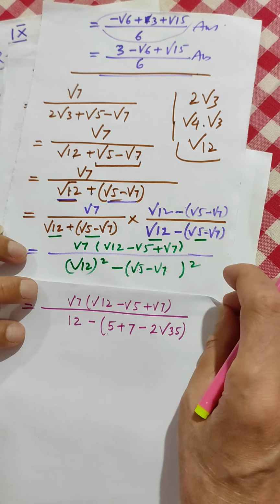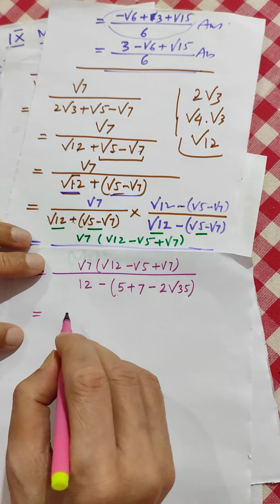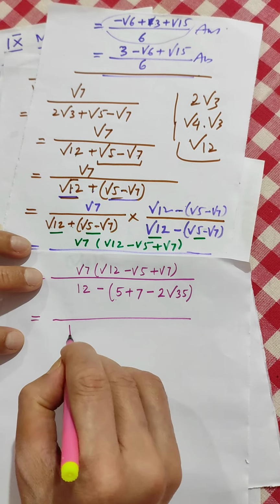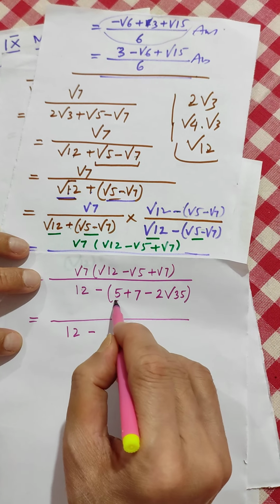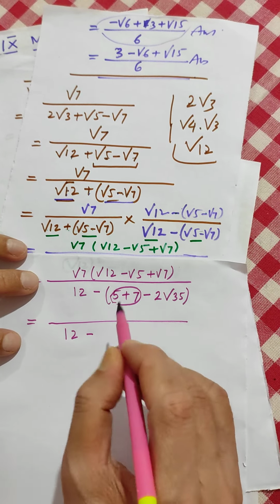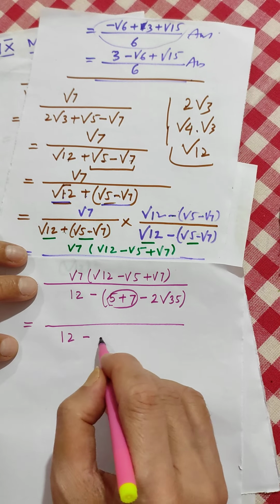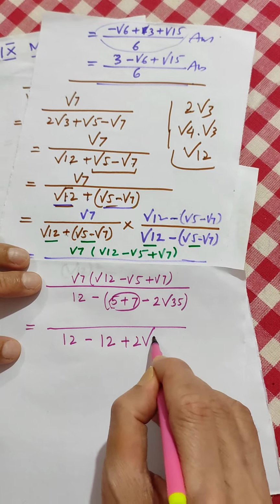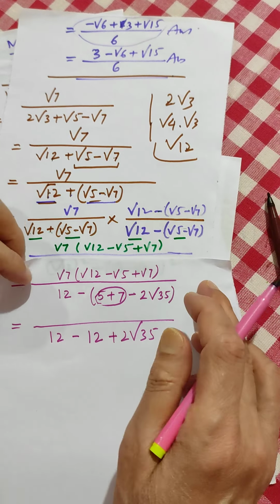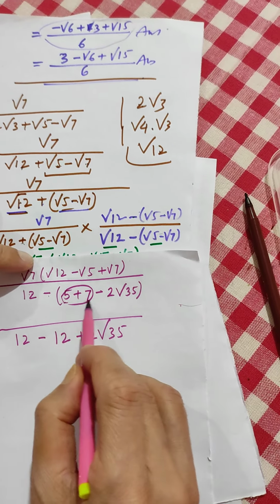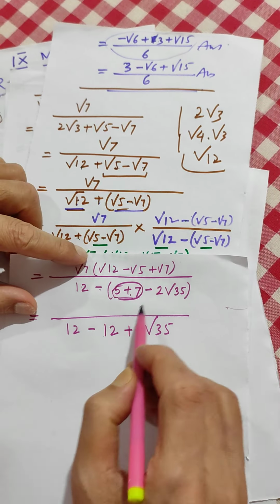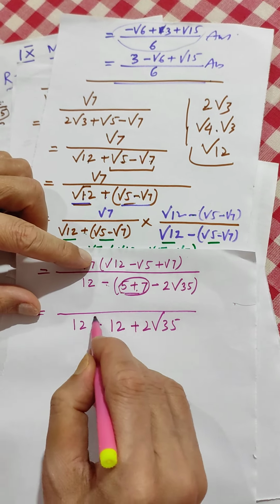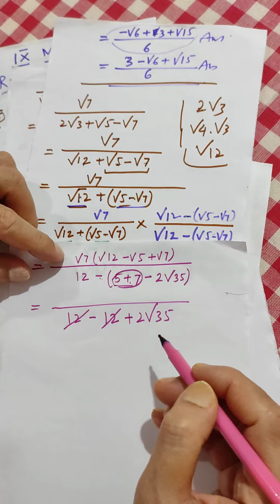Okay, yes, now let us see. This is 12 minus this, you see 5 plus 7 is 12, so minus, this becomes 12, so minus minus plus 2 root 35. Okay, so 12 minus the 5 plus 7 is 12, so minus 12 minus minus plus this. Now you see this part always must be able to cancel.